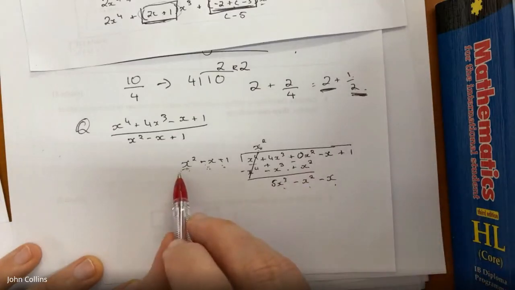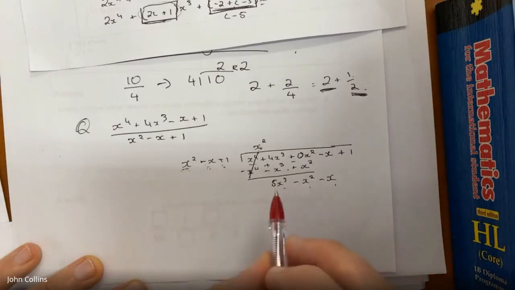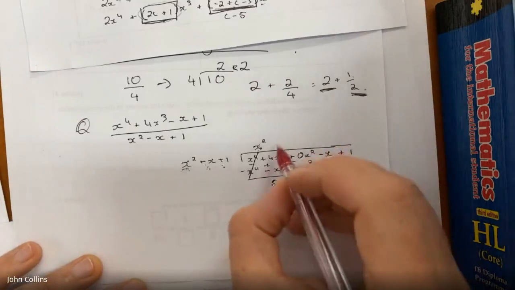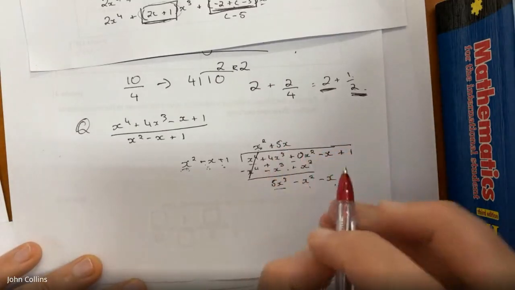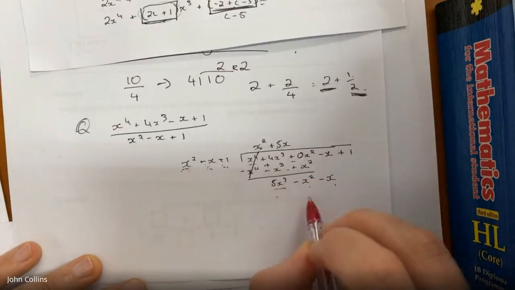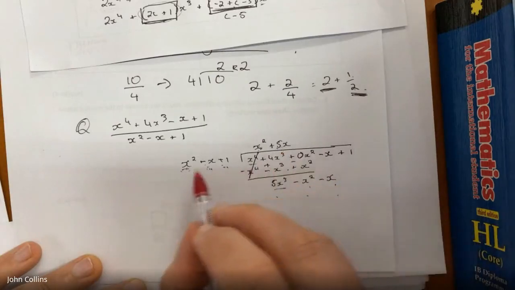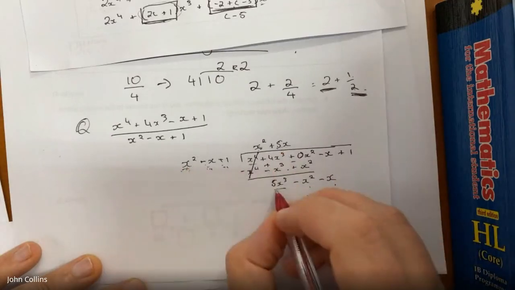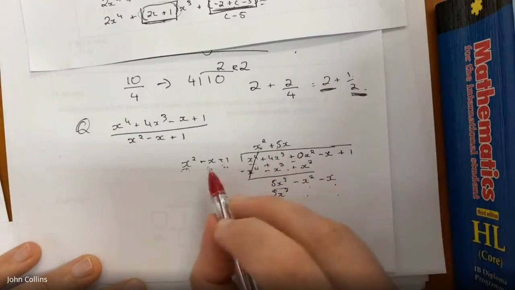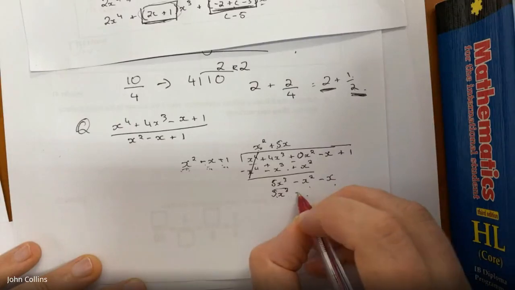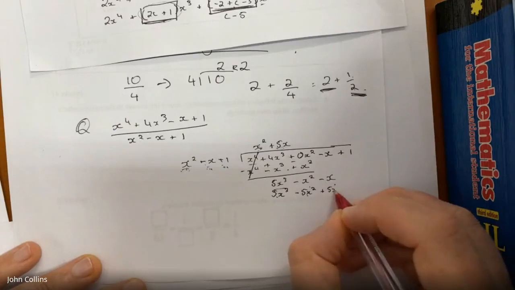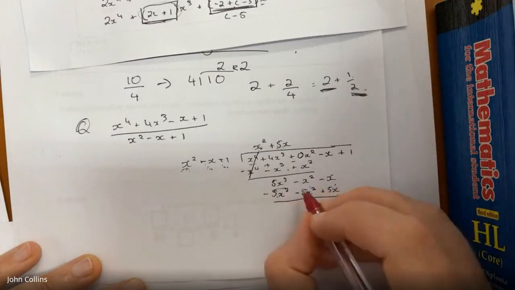Now I restart my process. x squared times what gives this first term? I think it's a plus 5x. Let's check that. So that 5x has to be multiplied by all these 3, and that pops into 1, 2, 3 positions. 5x times this gives 5x cubed, which is what I want. So that's the check done. If these two are the same, you're in business. 5x times minus x is minus 5x squared. 5x times plus 1 gives plus 5x. Draw a line, change the signs.